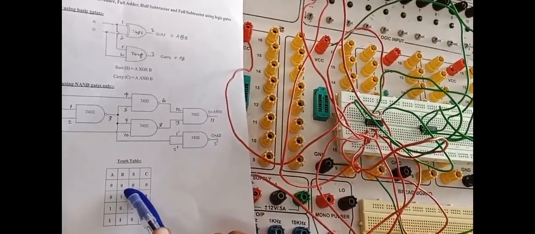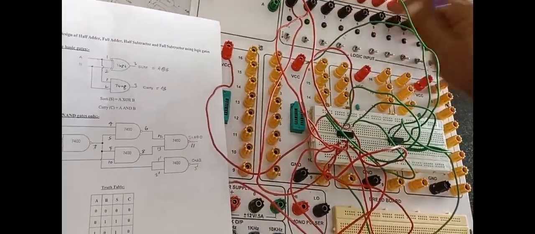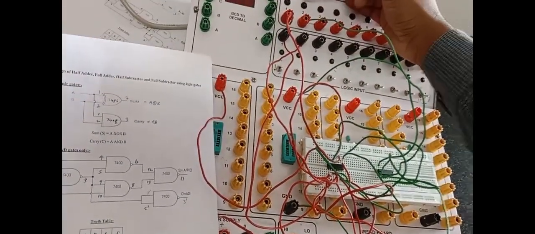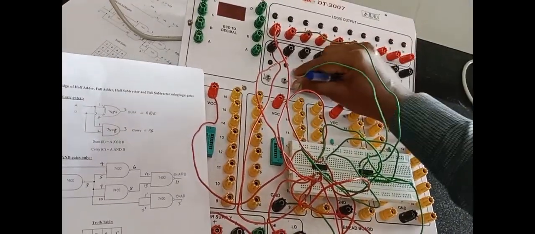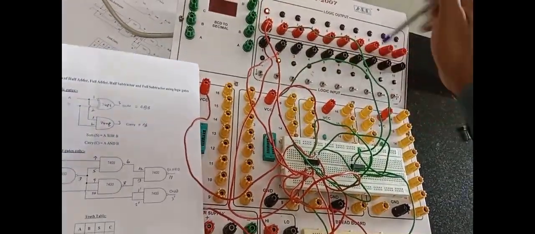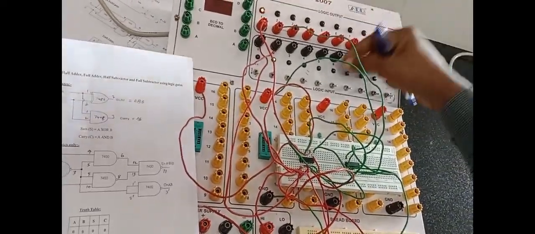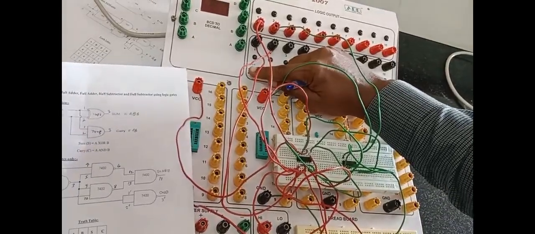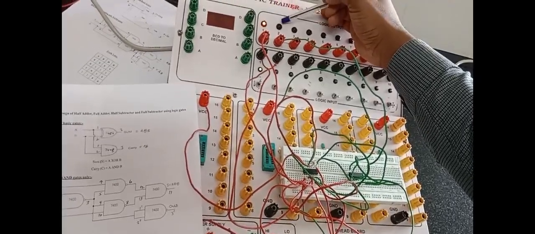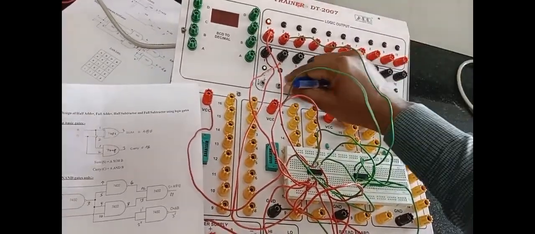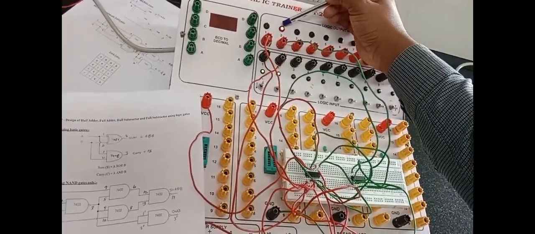As per the table, input 0, 0 means sum is 0, carry is 0. So I am going to apply the input 0 and 0. Here the output is 0 and 0. Next I am going to modify the input: 0, 1, so A is 0, B is 1. Now the output is sum 1, carry 0. Next input is 1, 0, which means sum equal to 1, carry equal to 0. The last input is both inputs high, that is 1, which means sum becomes 0 and carry becomes 1.